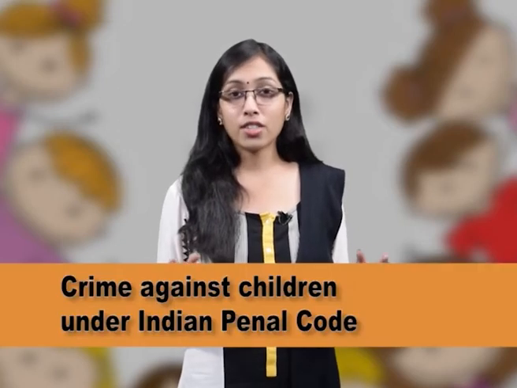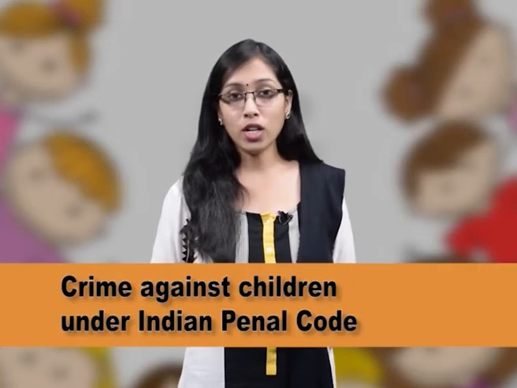The list of offences under the two broadly categorized offences, under IPC and the Special and Local Laws, comprises crime against children under the Indian Penal Code.